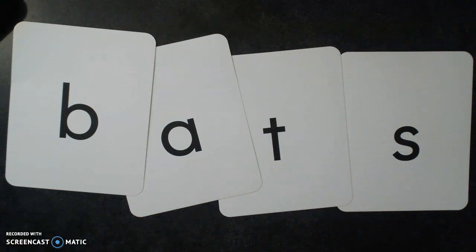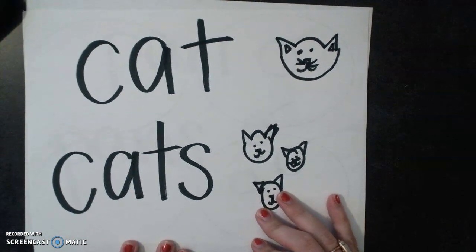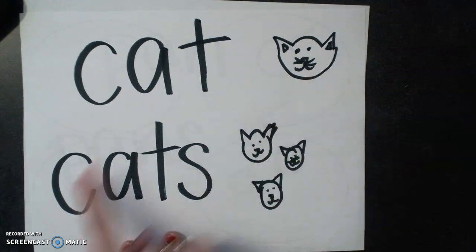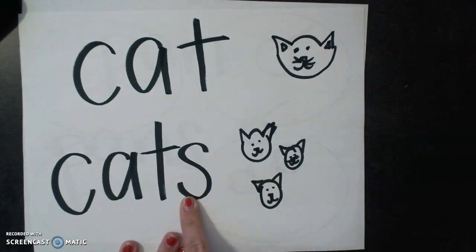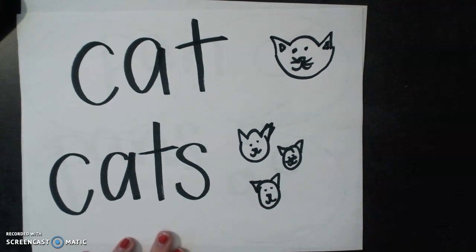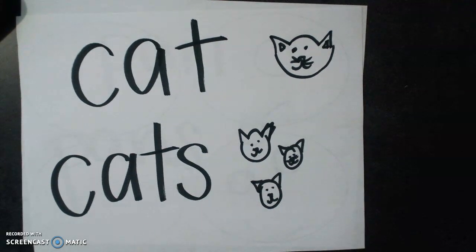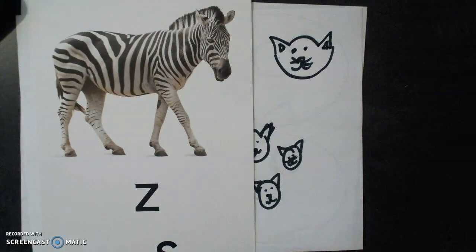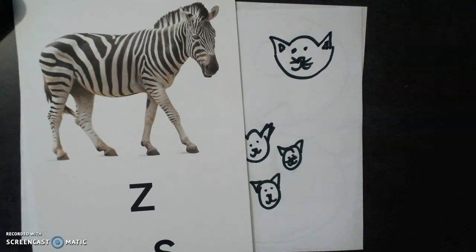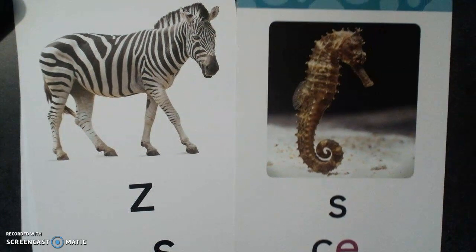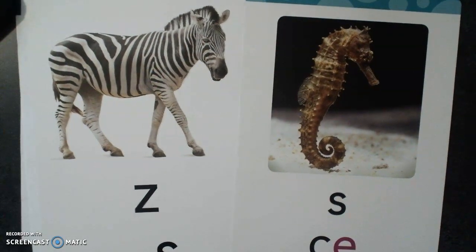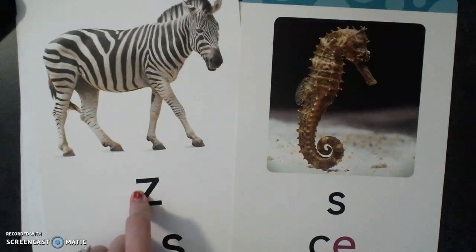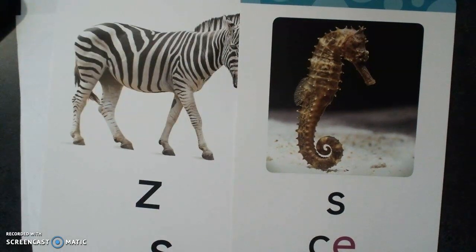So just remember, if you add an S to the end of a word, that turns it from meaning one to more than one. Okay, so we have this S that means more than one. Okay, but remember, sometimes it will make the Z sound like a zebra. And sometimes it'll make the S sound like a seahorse. So practice blending your words and see which words need the Z sound at the end and which one needs the S sound at the end.